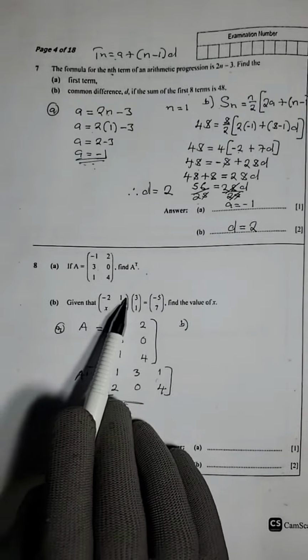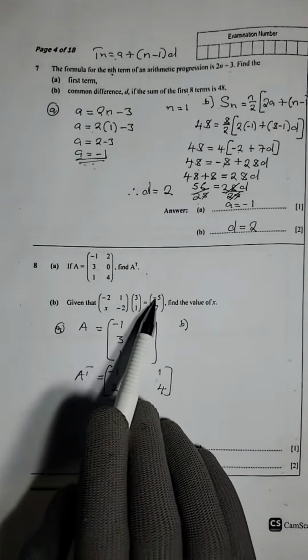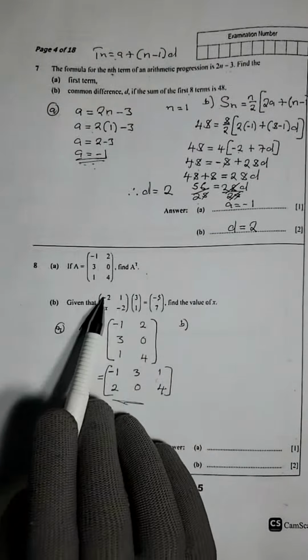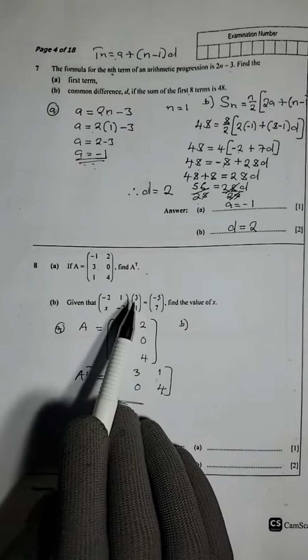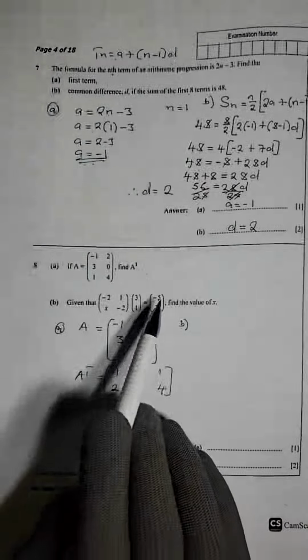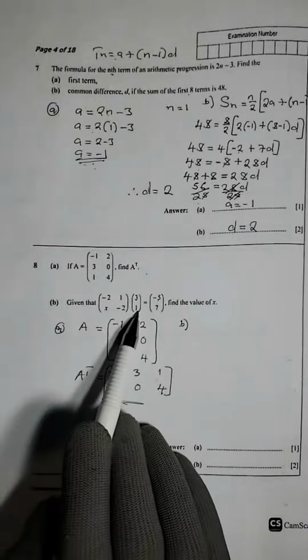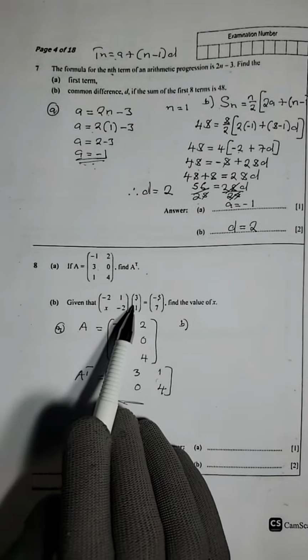So if this row times this column is giving us 5, you're not supposed to even use this, because -2 times 3 is -6, -6 plus 1 is -5. So we're not going to use this one. We're going to use this row times this column.